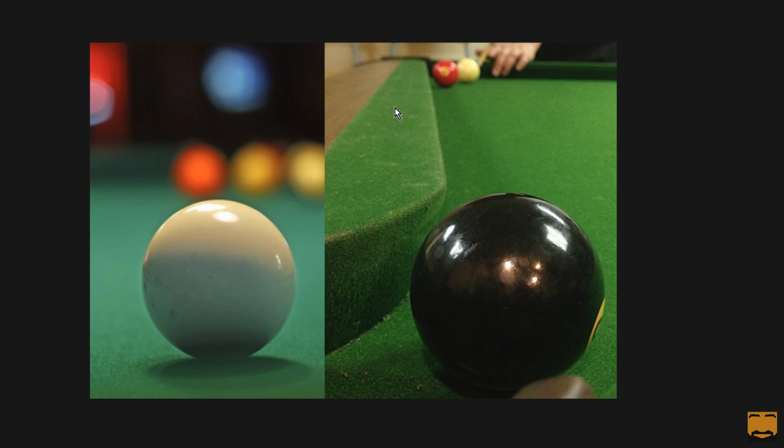Another thing to keep in mind though is the surface texture itself, and that the surface of whatever object is reflecting this light. Now, I've chosen these cue balls because they're very, very reflective, because the surface is very, very smooth. And so the smoother the surface is, the more mirror-like it's going to be, and the more reflections you're going to get.